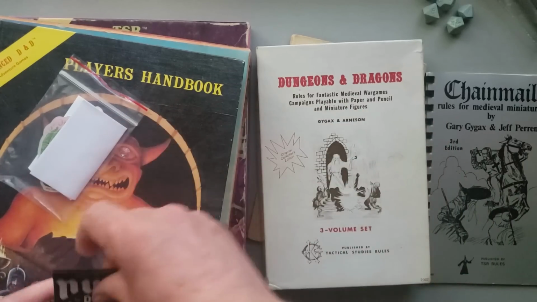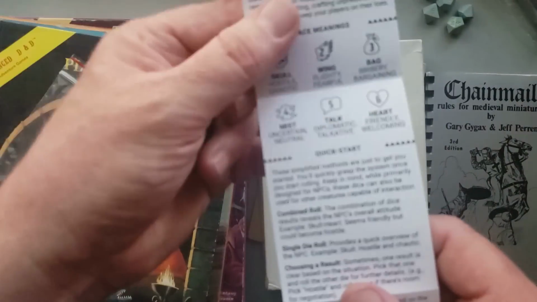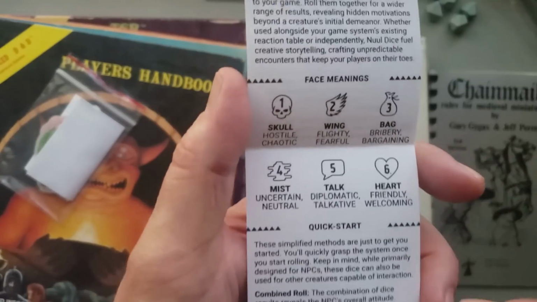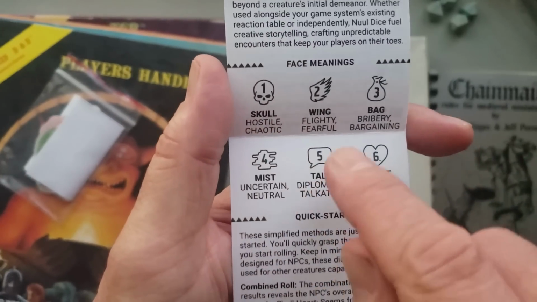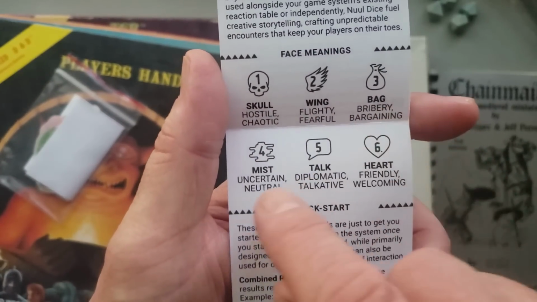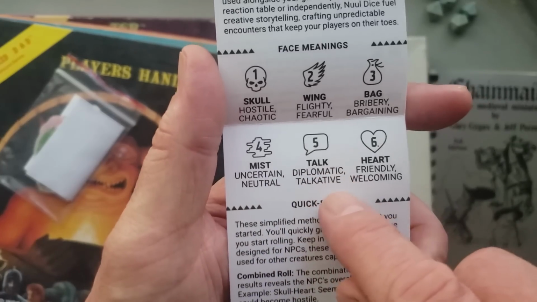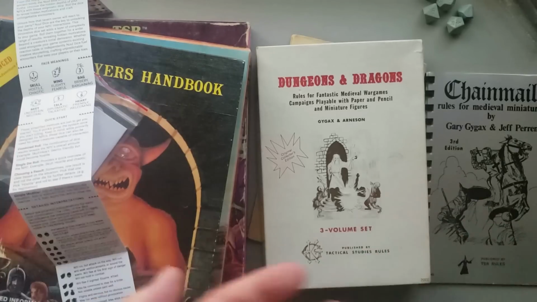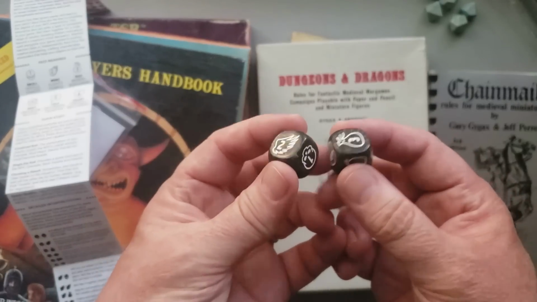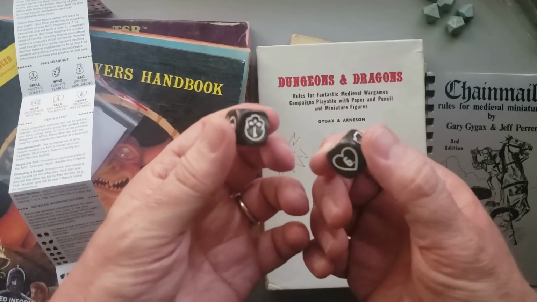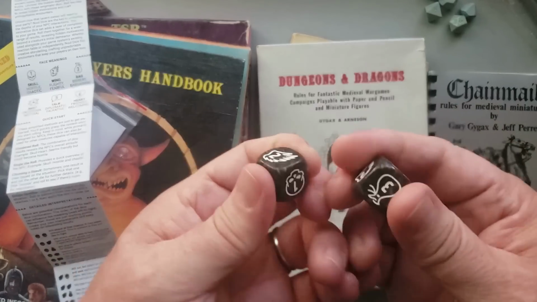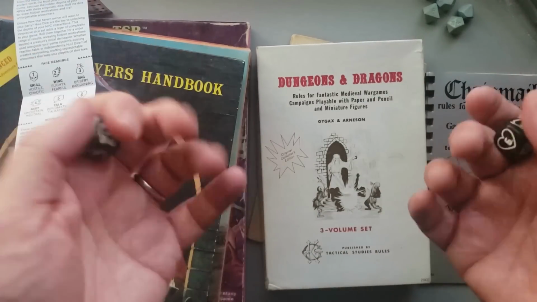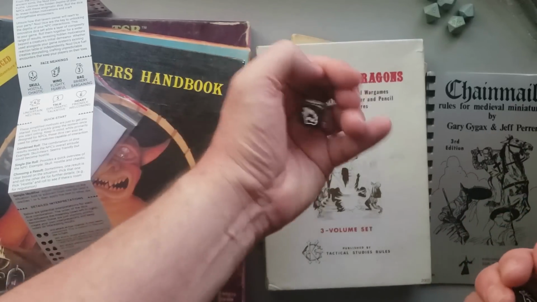It describes all of these in here, and it tells you that you can use them as a quick reaction if you just want to roll 1 die to figure somebody out. So 1 would be a skull: hostile, chaotic. That wing is flighty or fearful, bag is bribery or bargaining, mist is uncertain or neutral, talk is diplomatic or talkative, and then heart is friendly and welcoming. However, the fun thing that you can do is roll these 1 at a time. Now, I would have preferred if there had been 2 different colors, like red and black or black and white, to make it easier to call out that the black is the first one and the red is the second. But you can just roll them 1 at a time.